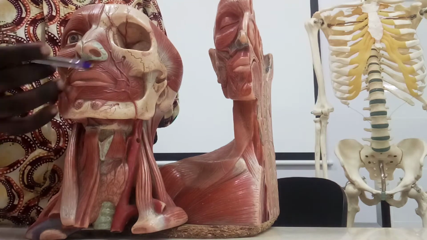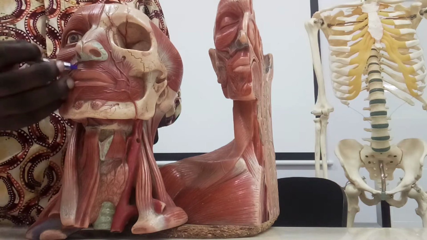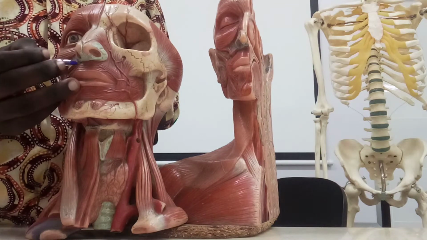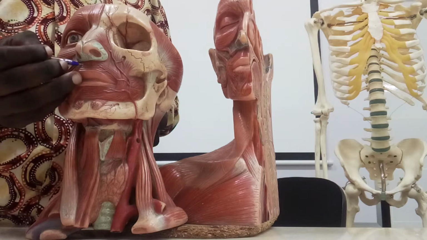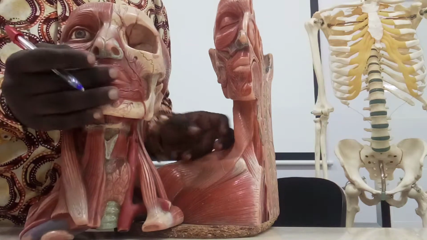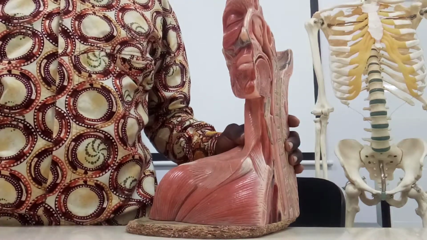Actually we will see when we look at the muscles of facial expression. But one thing that we have to know about this orbicularis oris muscle is that it's going to mainly control the opening of this fissure, although there will be some other muscles which are going to do that, which of course we will be looking at.